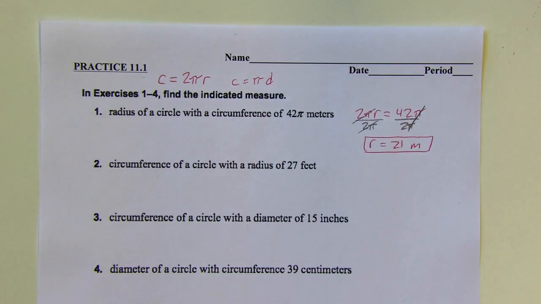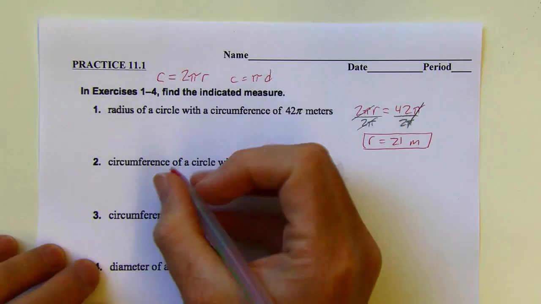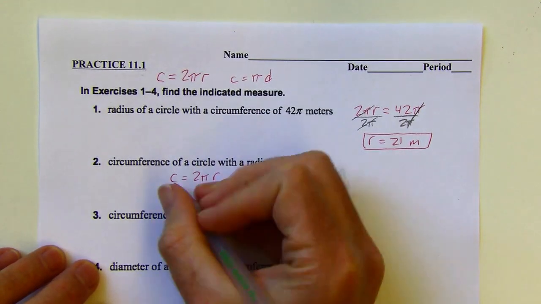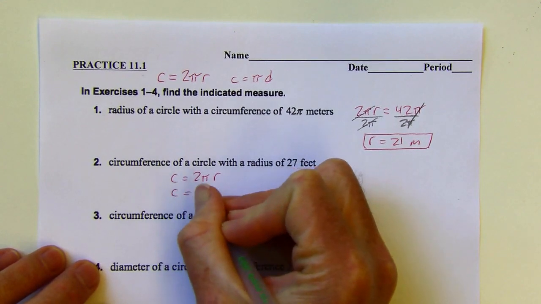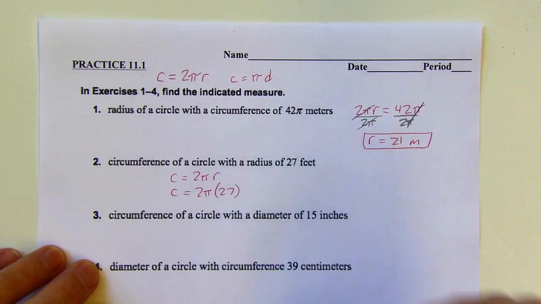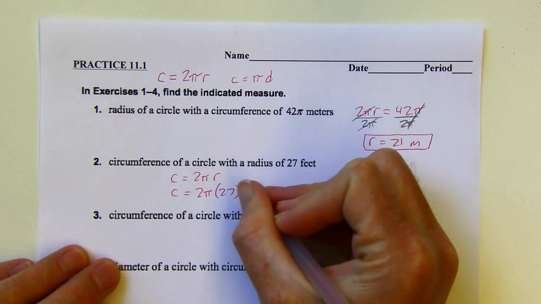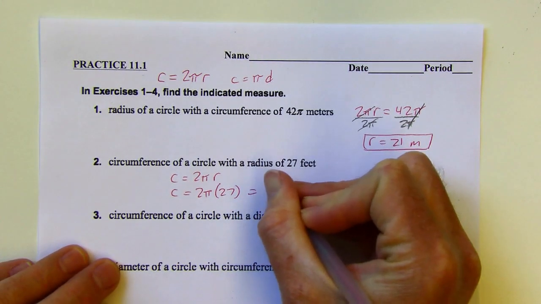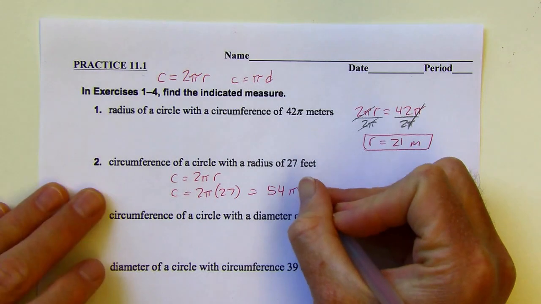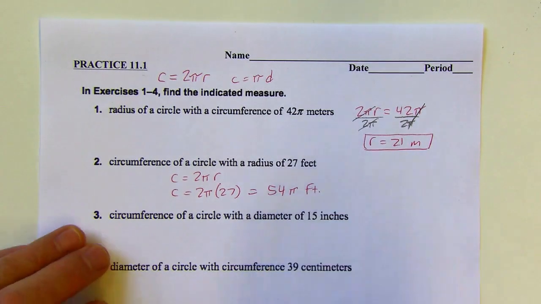All right, so let's find the circumference of a circle with a radius of 27 feet. Well, 2 pi r is my formula. Now I have something to put in for the radius. So that's going to be 54 pi. So you could say 54 pi feet would be the circumference. That would actually be an exact answer.